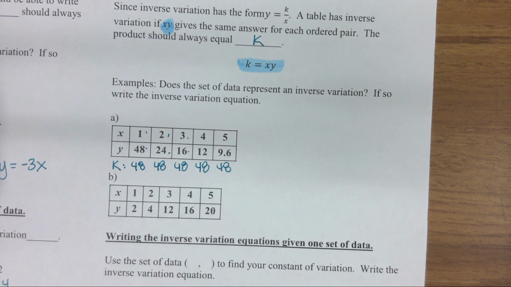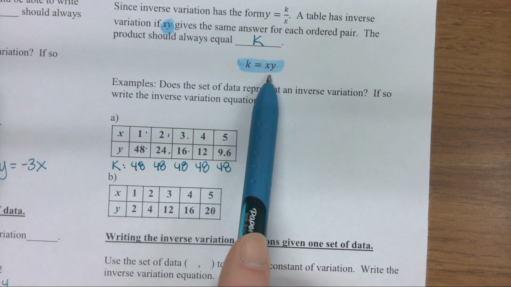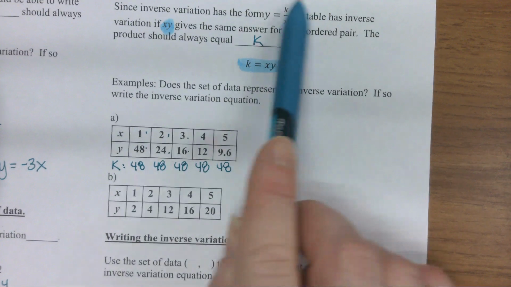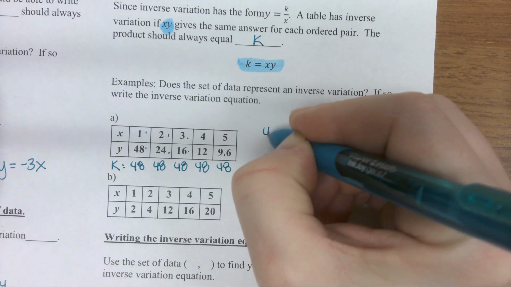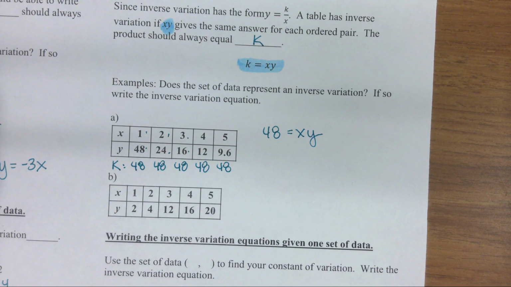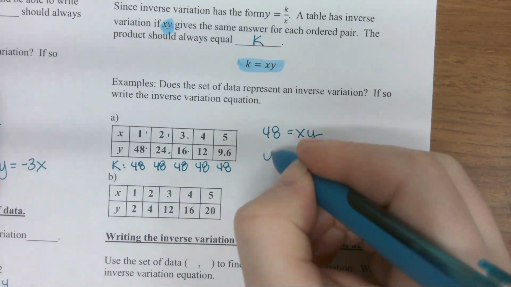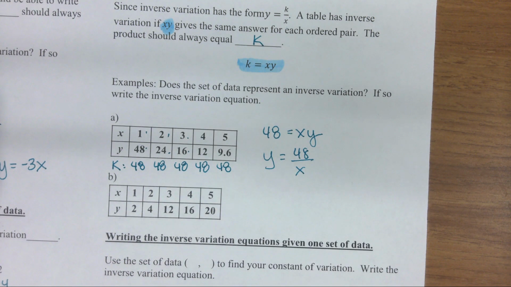K is 48. So the two ways you can write your equation are 48 equals x times y, or y equals 48 divided by x. Those would be the two ways you could write that equation.